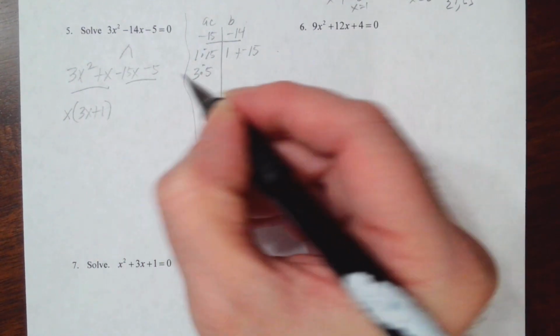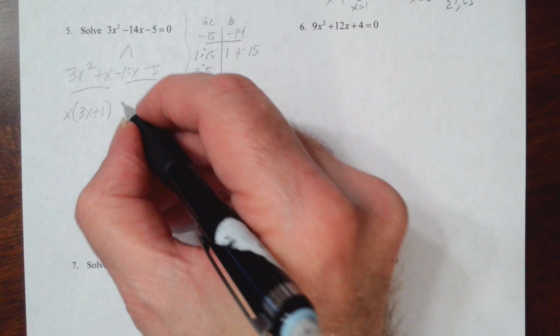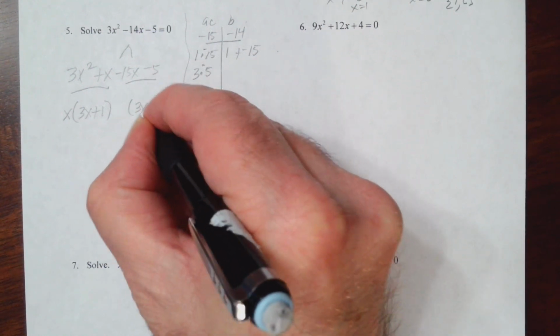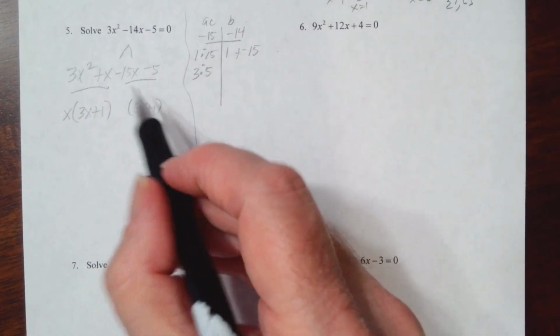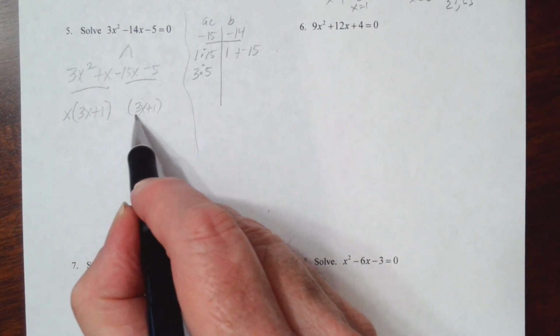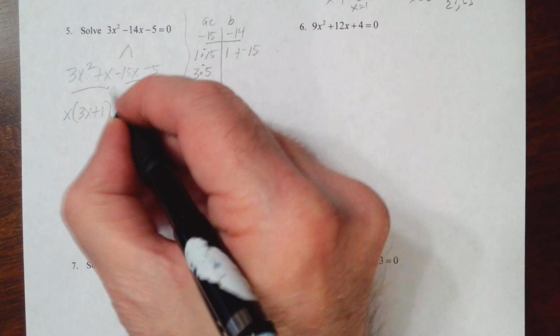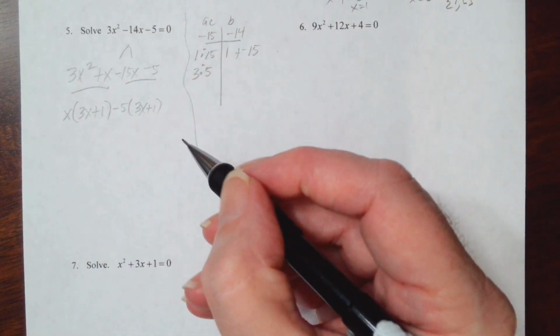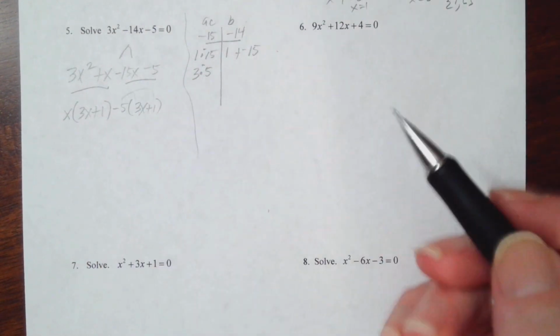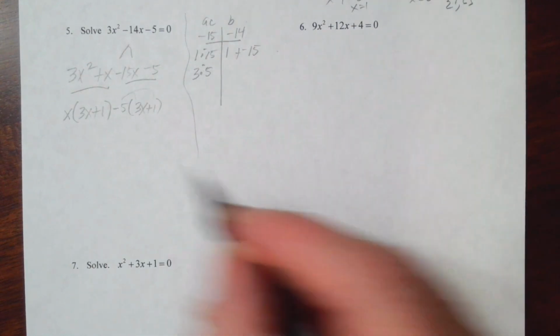And when we factor the other 2 terms, the last 2 terms, we expect to get the same factor in the parentheses. And so we ask ourselves, what times 3x plus 1 gives us negative 15x minus 5? You're going to need a negative 5. So notice when you multiply, you do get what we have up here.